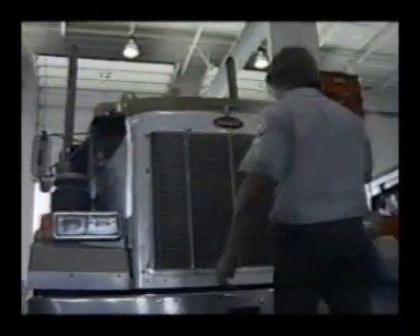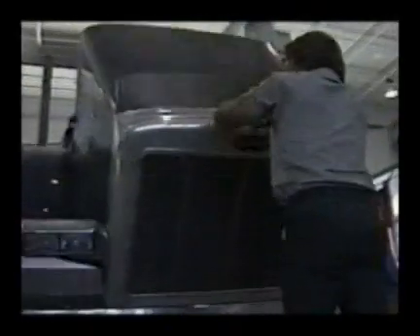Under normal operating conditions, which of the three load rates is the crankshaft in this engine experiencing?